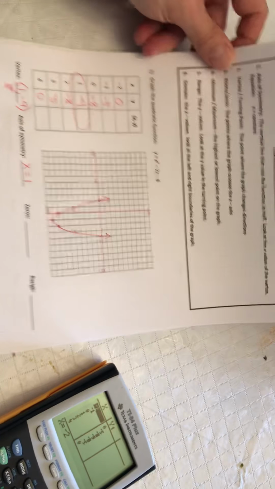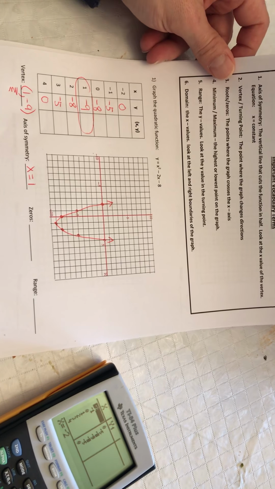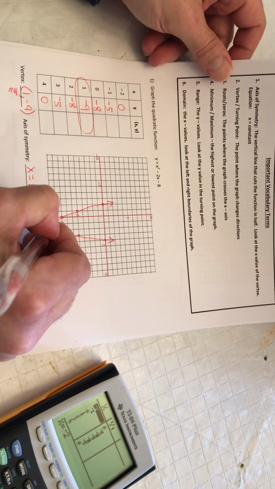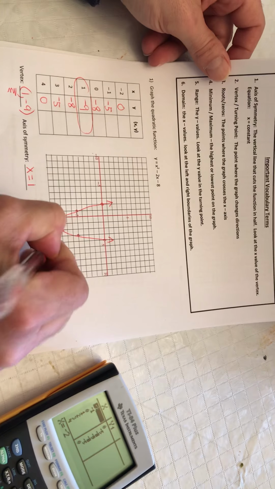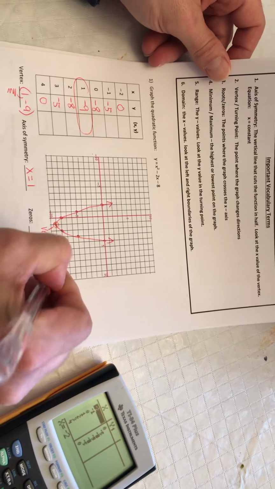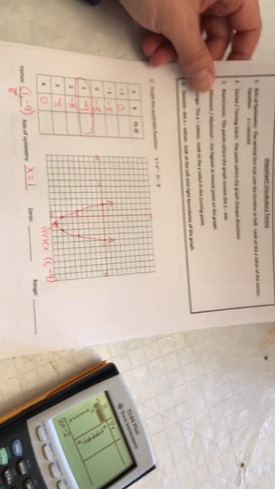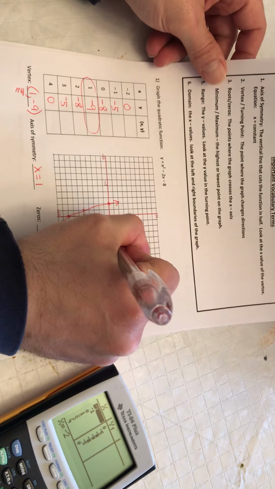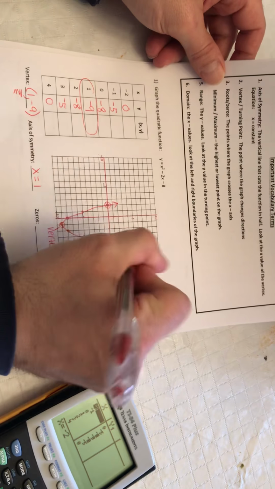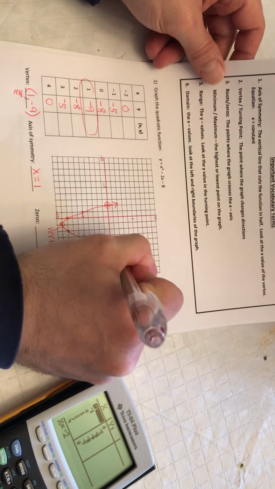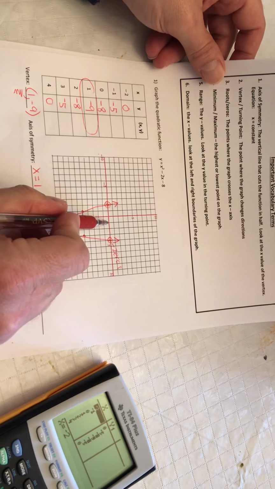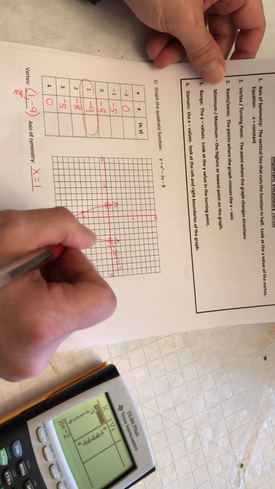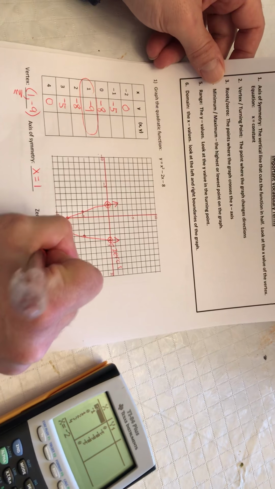I'm going to identify these components in the graph. This turning point is our vertex. This is the point 1 comma -9. The zeros are where it crosses the x-axis. These are my zeros. They're at 1, 2, 3, 4, and they're at -2. So -2 and 4.